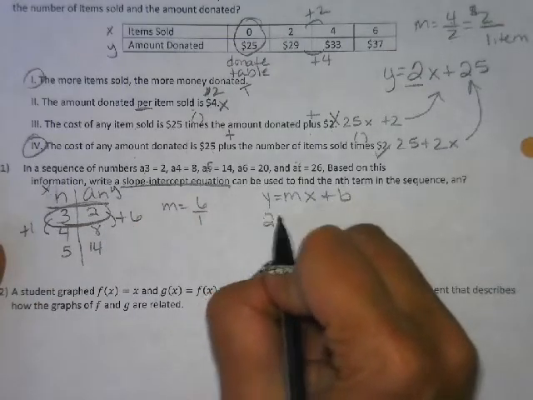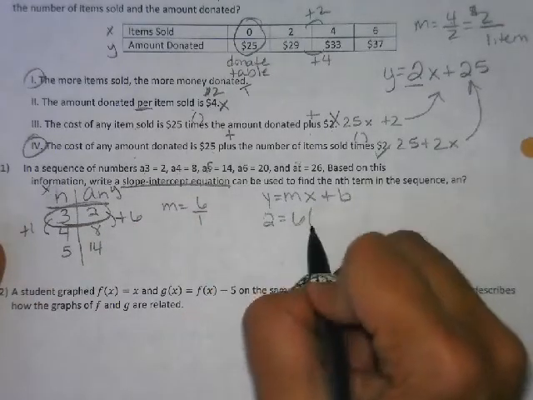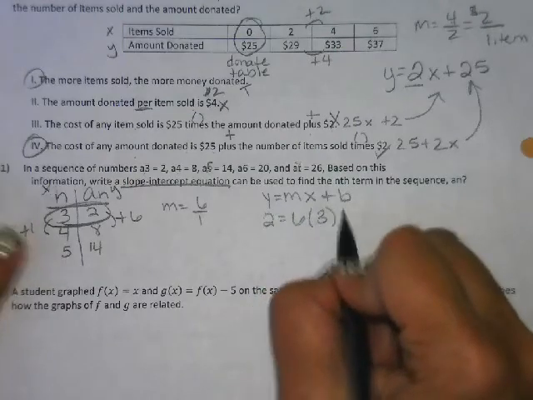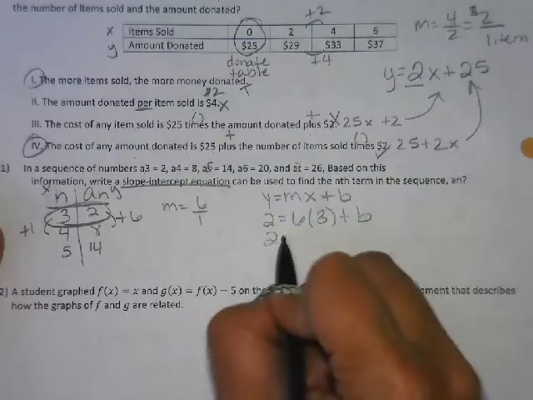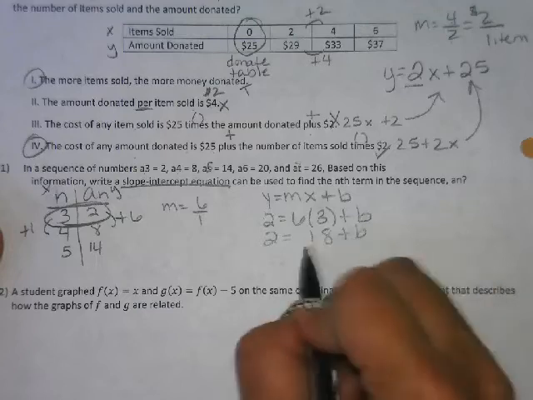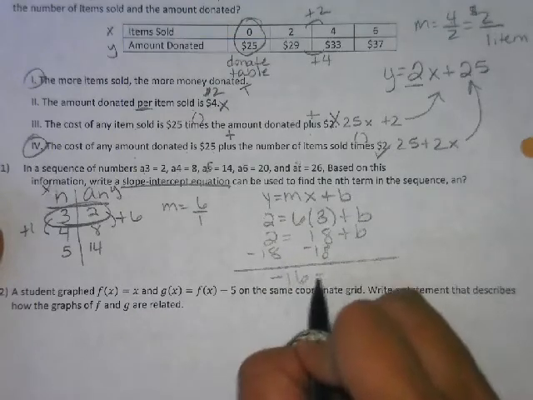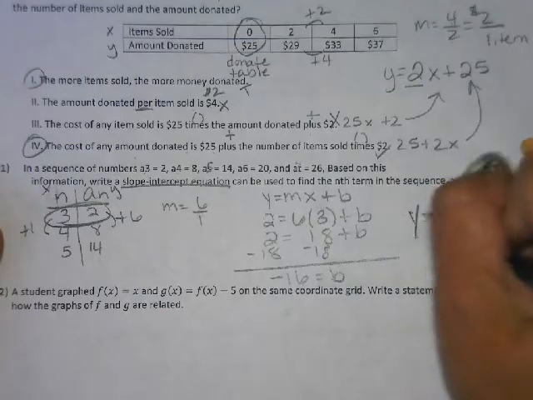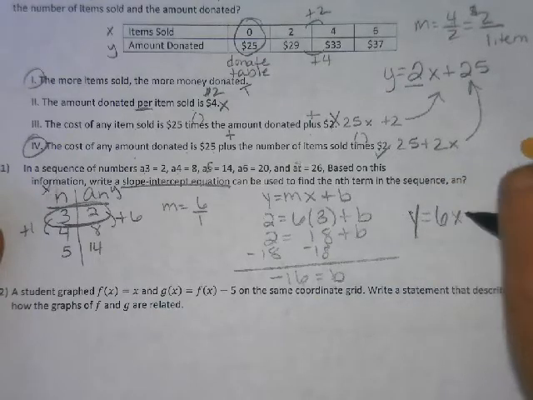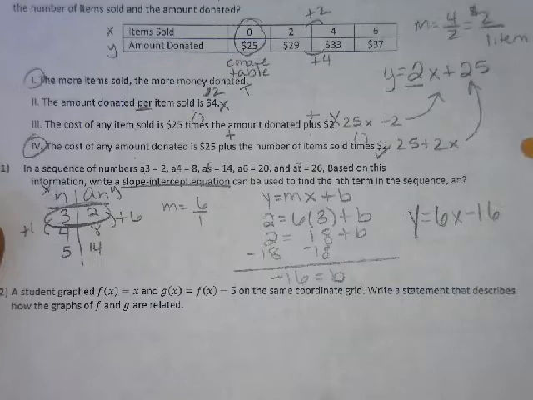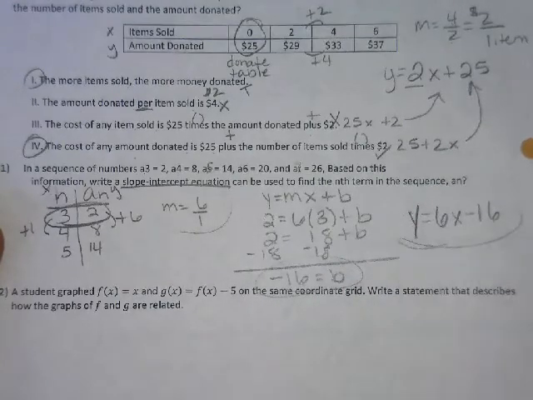So if I have 2 is equal to my slope, 6, times 3 plus b, then 2 equals 18 plus b. Subtract 18. So my b is negative 16. So in fact my equation is y equals 6x minus 16, because I have a slope and now I have a y-intercept. You can in fact graph this if you prefer.